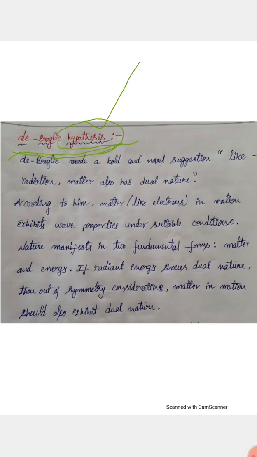Next, de Broglie made a bold and novel suggestion. What did he say? Like radiation, matter also has dual nature. We know that radiation has wave nature. In all the previous classes, we have observed that when light falls on a material, the free electron absorbs the energy and comes out of the metal surface. Those are nothing but photoelectrons.